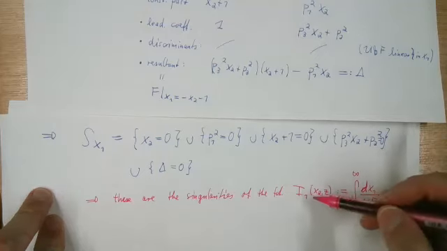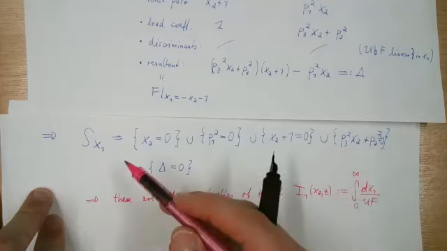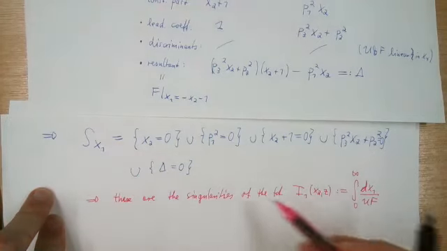So in a sense, this set is itself the Lambda variety of this integral.